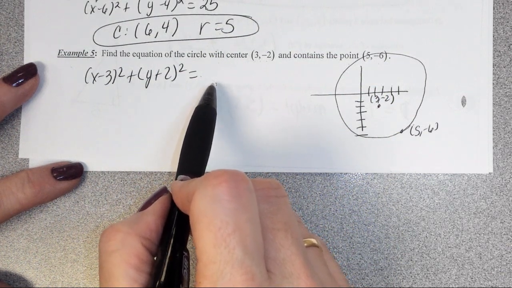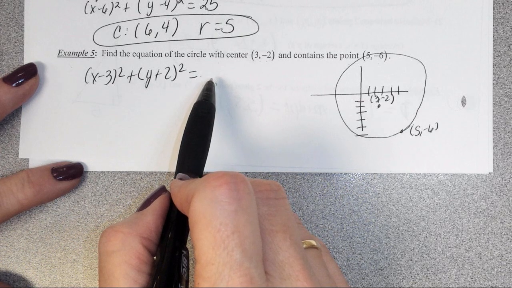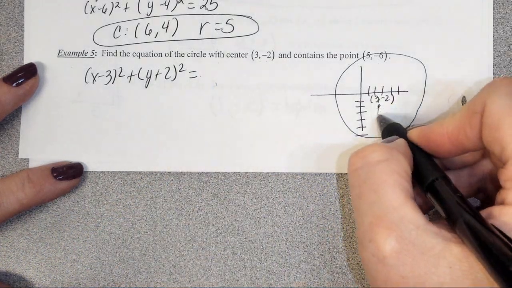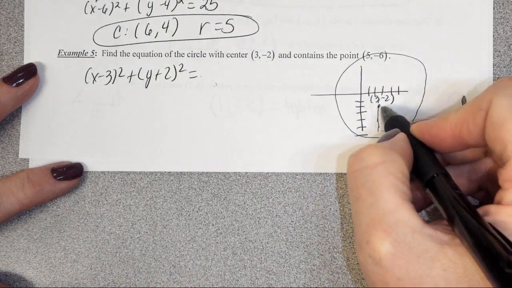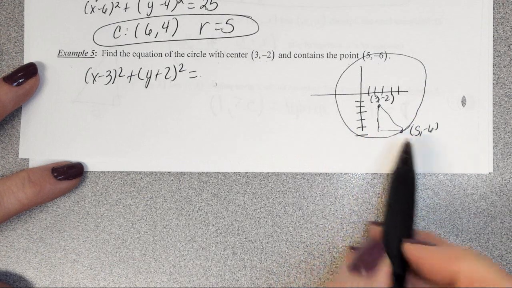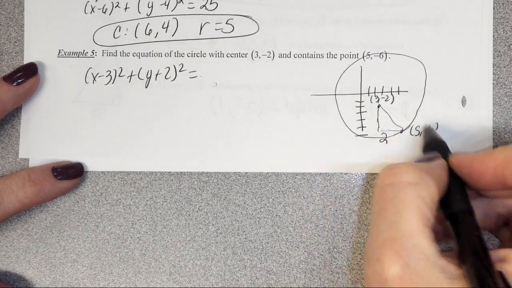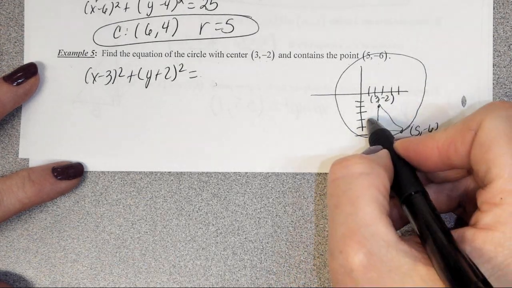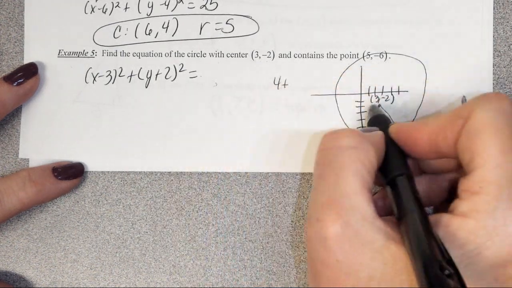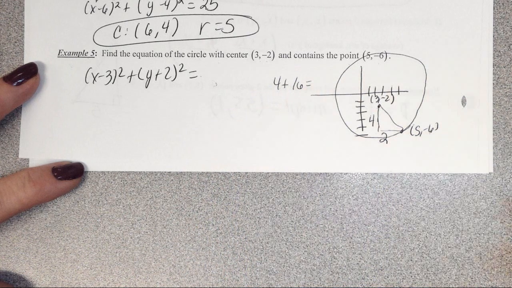What do you think, Zach? If we can use the point 5, negative 6, we can draw a right triangle between the 2 points in each piece. Sure. So he's saying just do this. How far is it from 3 to 5? How far is it from negative 6 to negative 2? So what is 2 squared plus 4 squared? What's that going to give us?